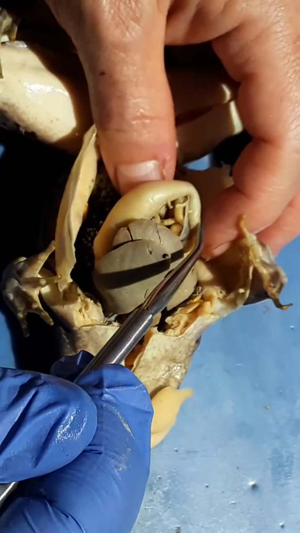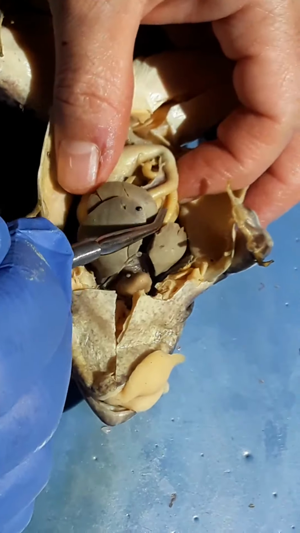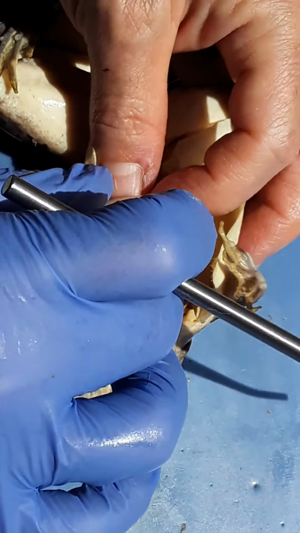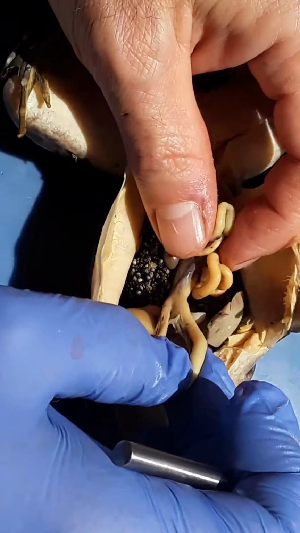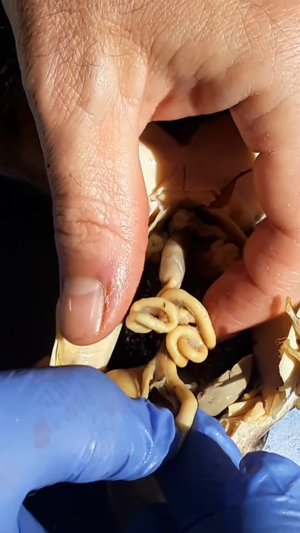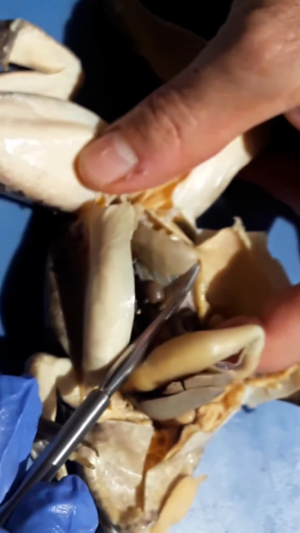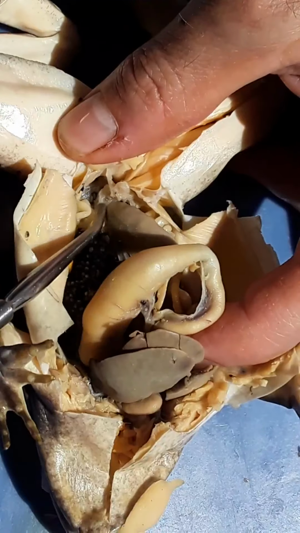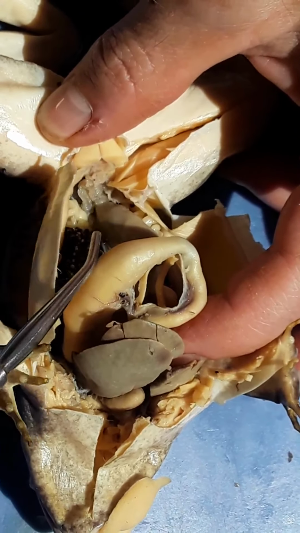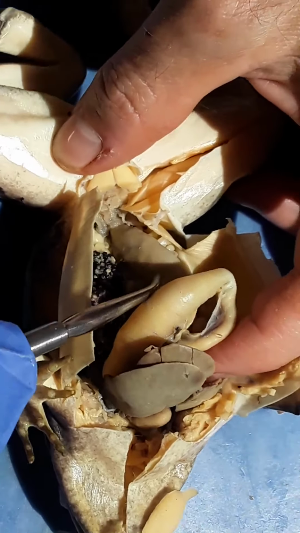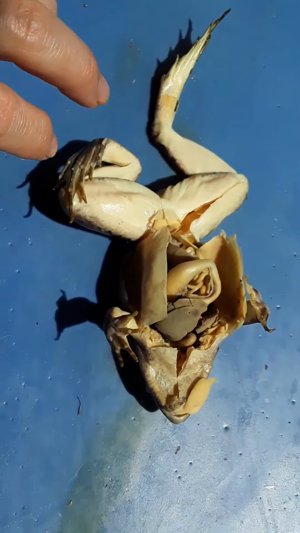Okay, so the stomach leaves, this is the duodenum, becomes the small intestine. Pancreas is going to be around here someplace, but it's not easy to see on a frog. So this whole length here is small intestine, and then small intestine joins the large intestine here. This is the large intestine, and the colon leaves through the cloaca down here. Okay, so again, there's large intestine, small intestine.